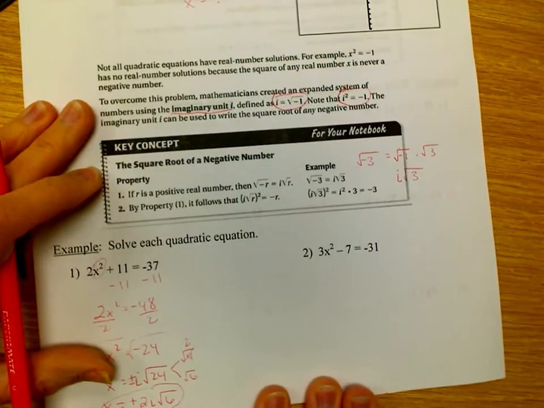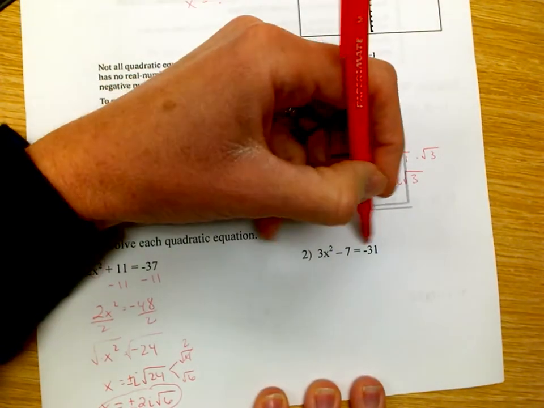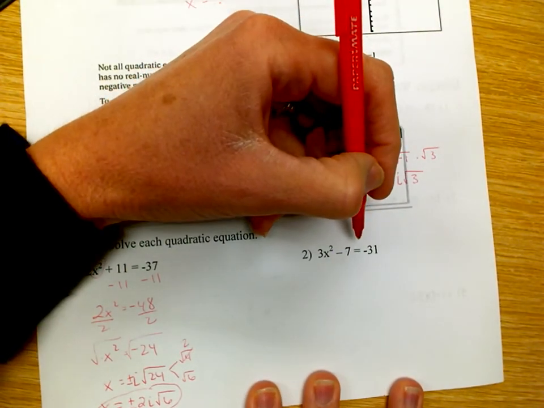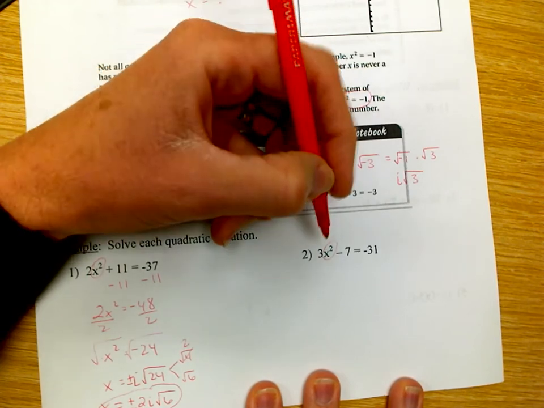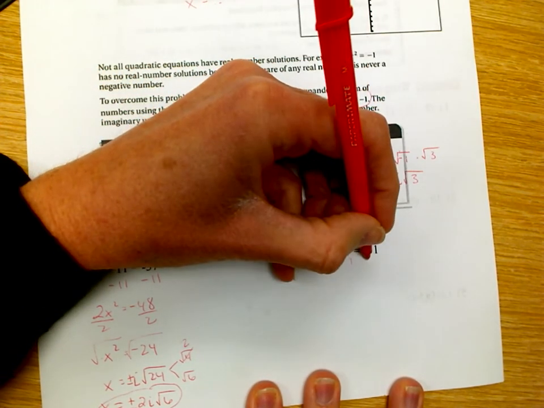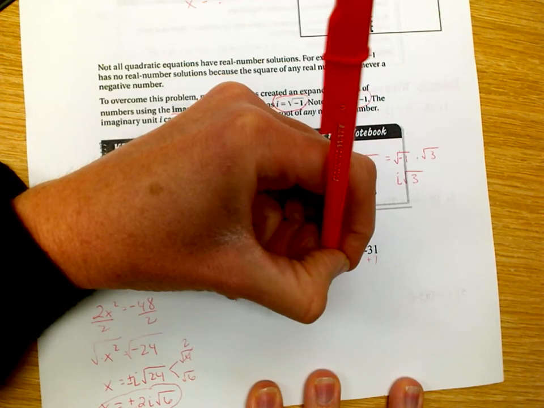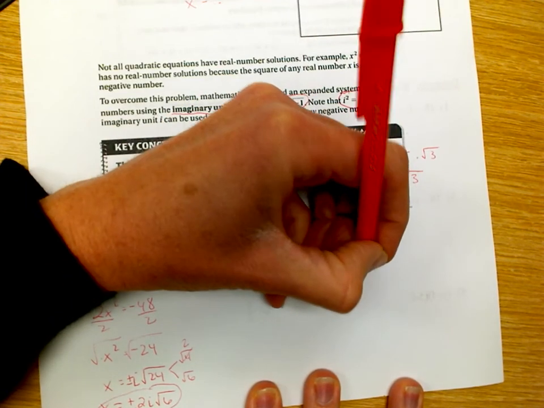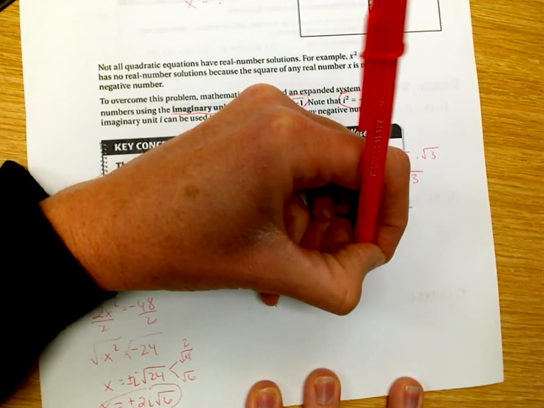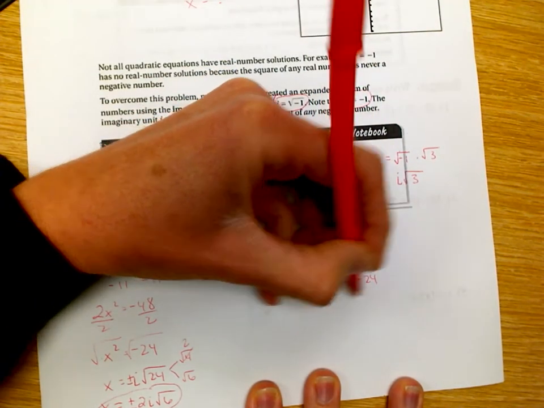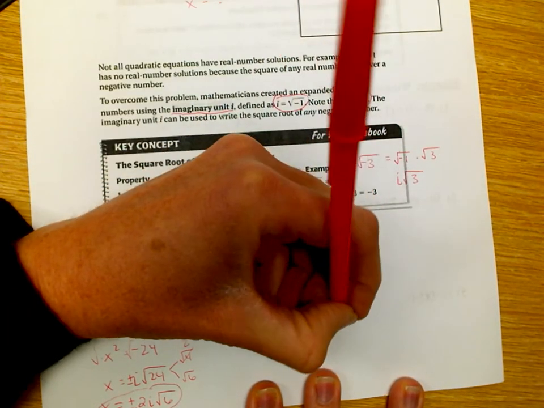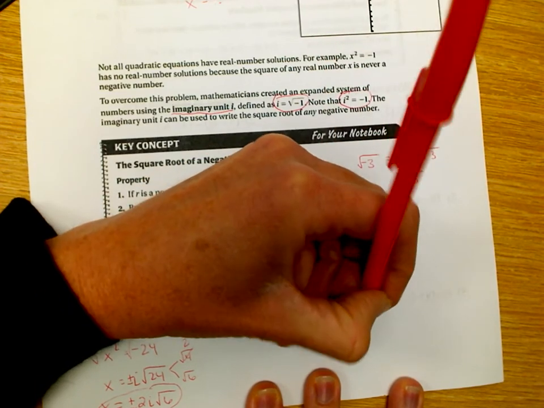If you look at example 2, we have 3x squared minus 7 equals negative 31. Again, our goal is to get the squared part by itself so we can use square roots. I'm first going to add 7 to both sides. That will get me to 3x squared equals negative 24. I'm going to divide by 3. And that will get me to x squared equals negative 8.